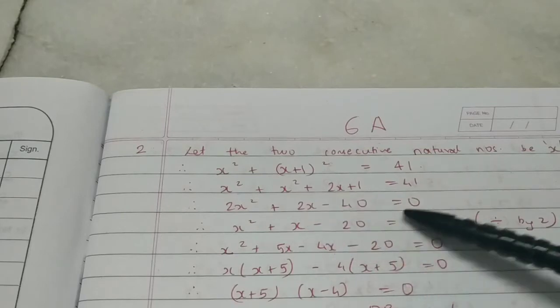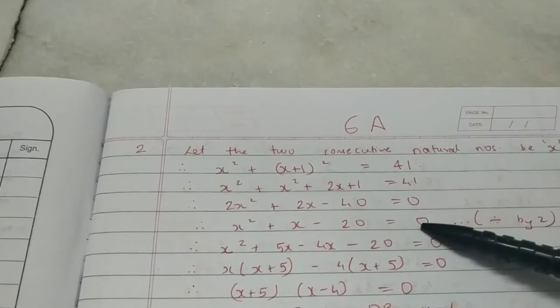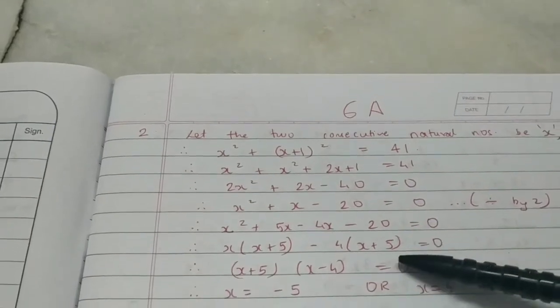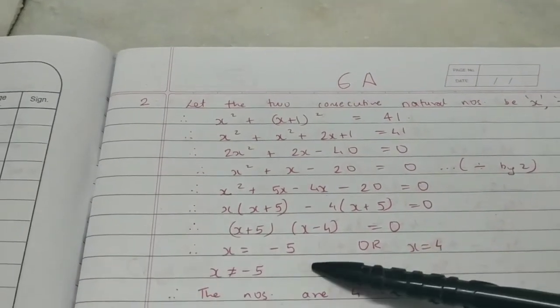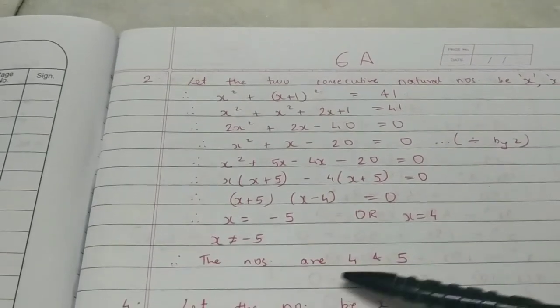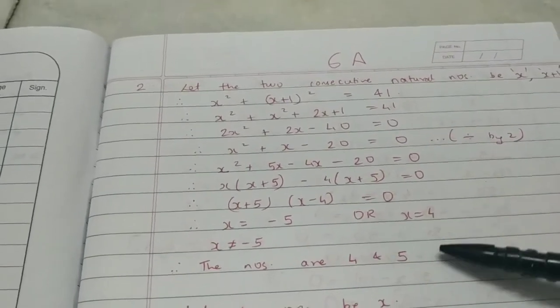Rearrange the terms to get the quadratic equation, divide by 2 to simplify it, splitting the middle term so that you get two values of x. The negative value won't be accepted, hence the numbers are 4 and 4 plus 1 is 5.